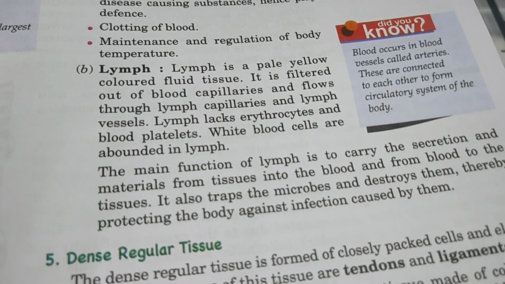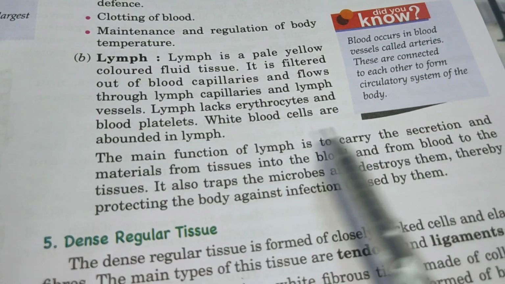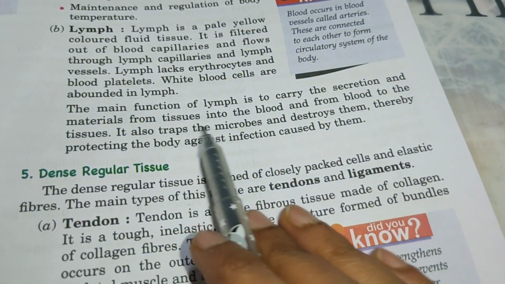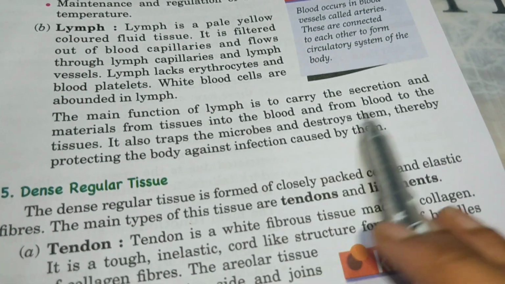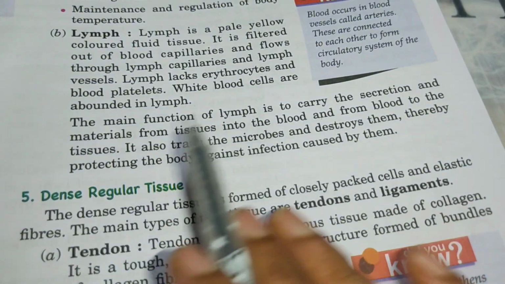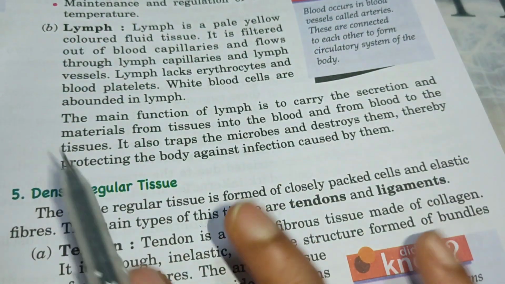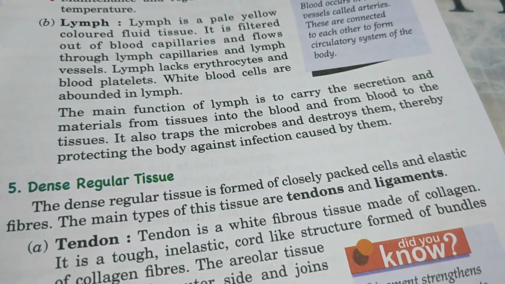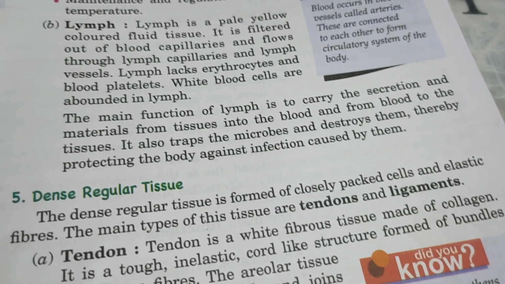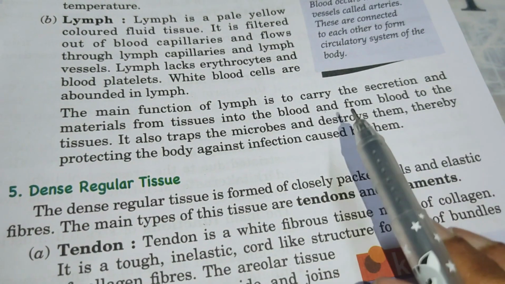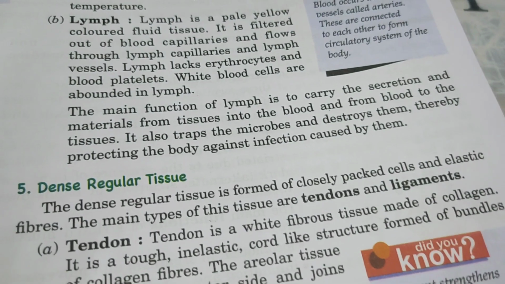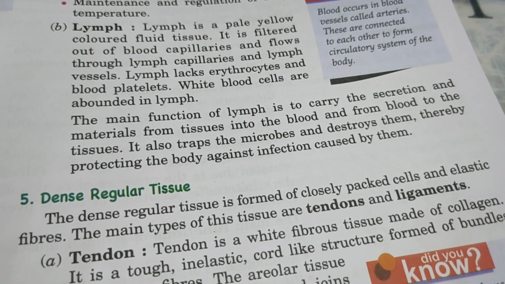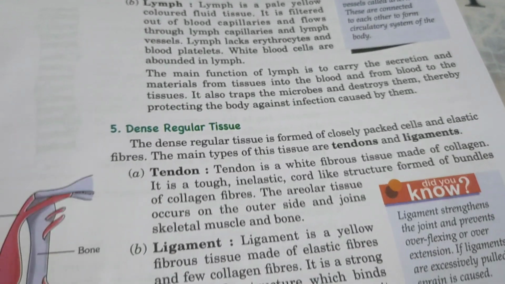White blood cells are abundant in lymph. The main function is to carry secretions and materials from tissues into the blood, and from blood into the tissues. It also helps in trapping microbes and destroying them. So it also protects the body against infection caused by them.